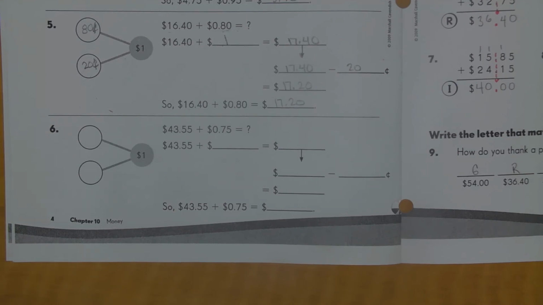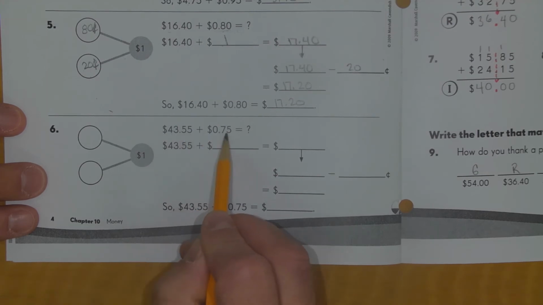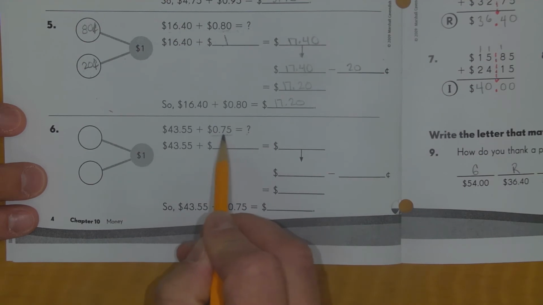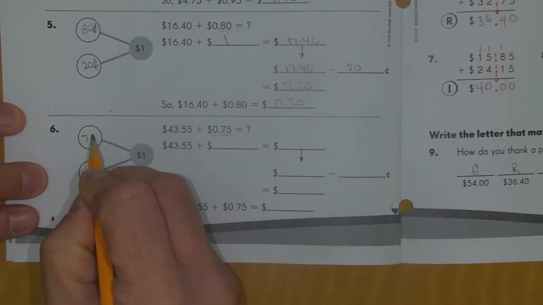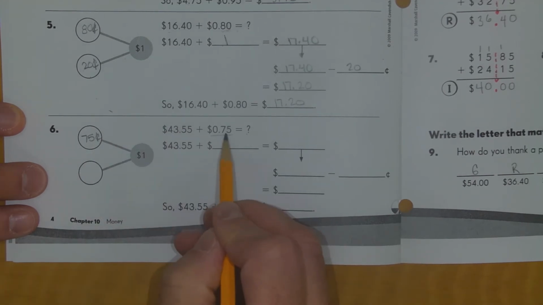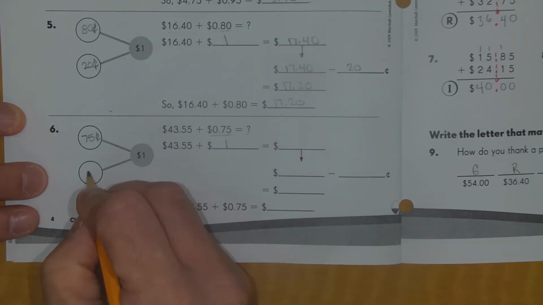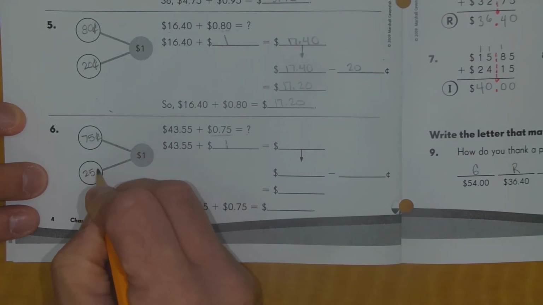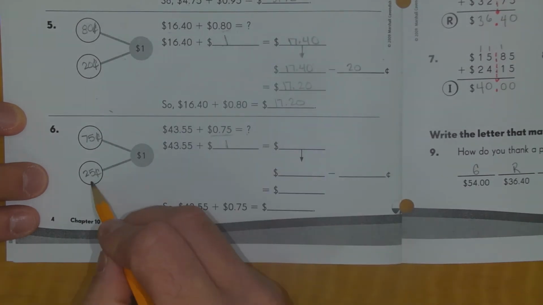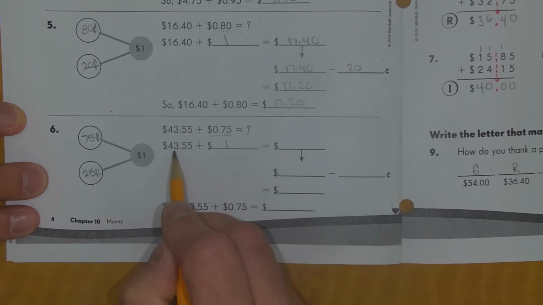So anyways, $43.55 plus 75 cents equals something. I know this 75 cents goes in this part of my number bond. And then I also know that to get to the dollar that I want, or that I need, I have to add 25 more cents here. So that's how I'm getting from 75 cents to $1. I'm adding 25 cents. Now, again, I can do this pretty easily.